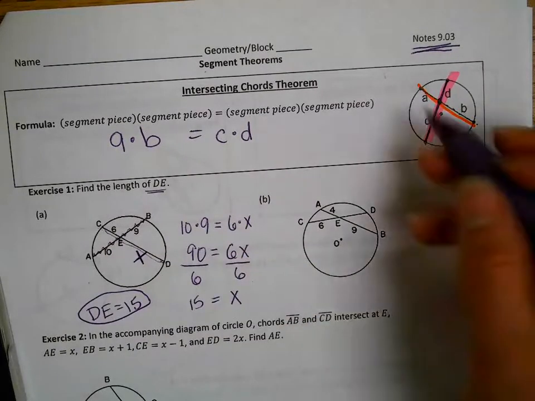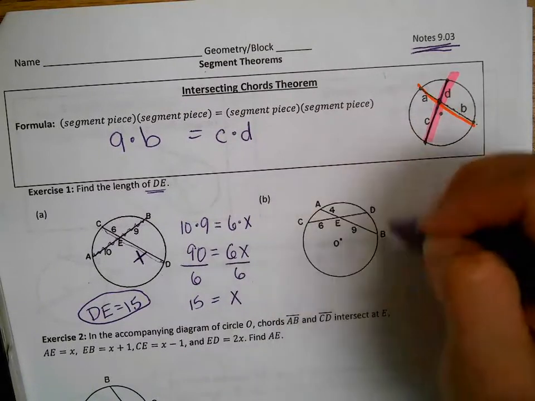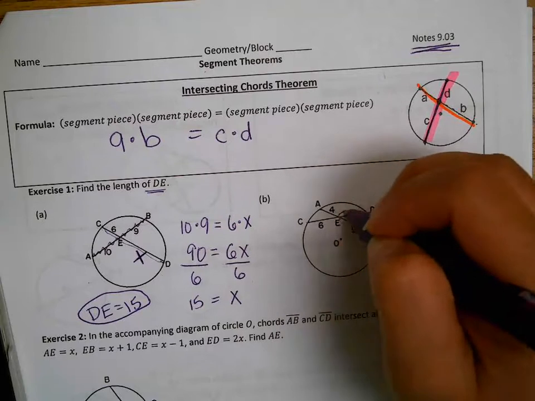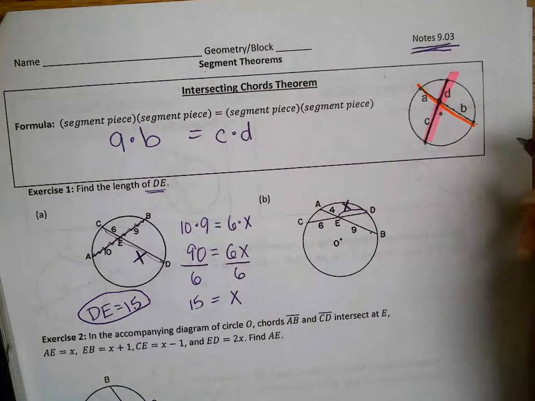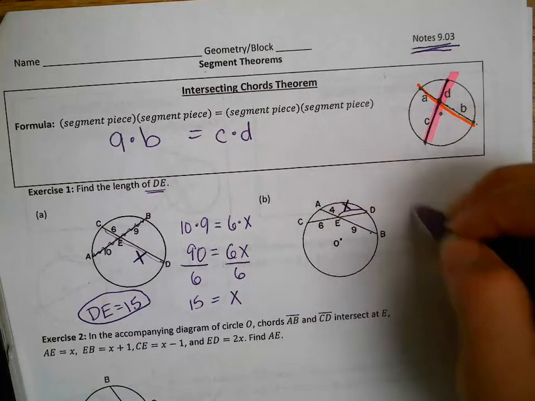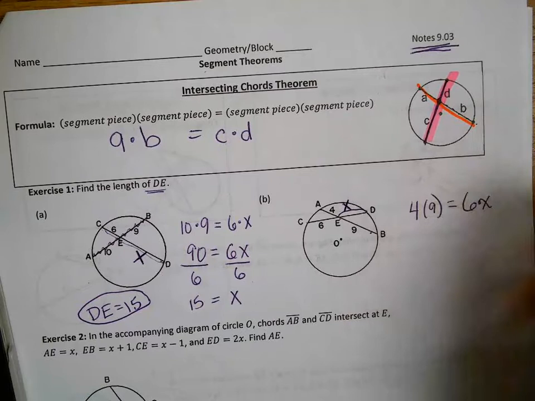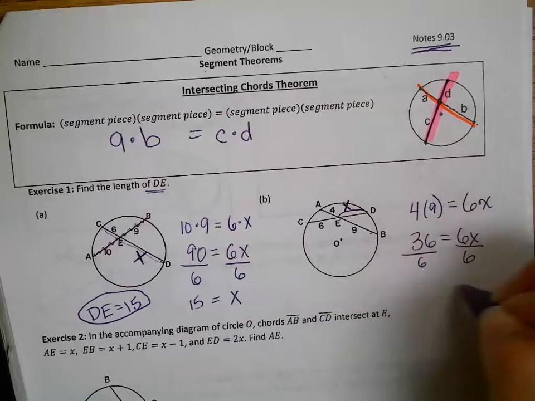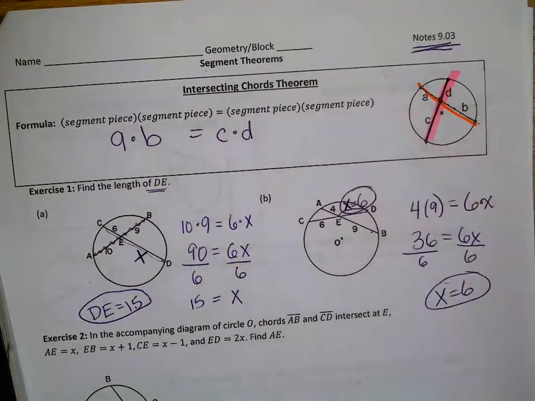Same with part B. So again, B is the same diagram, just new segments drawn in. So we have 4 and 9 as parts on one, 6, and E to D is going to be what we're looking for. So remember to put your X in their picture. So we get 4 times 9 equals 6 times X. 36 equals 6X. And dividing, we get, again, X to be 6. So that segment DE would be 6.